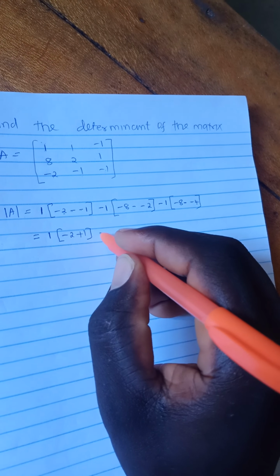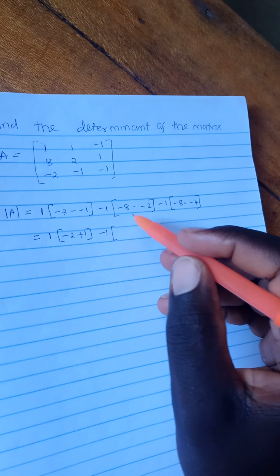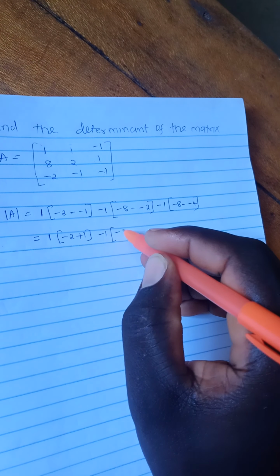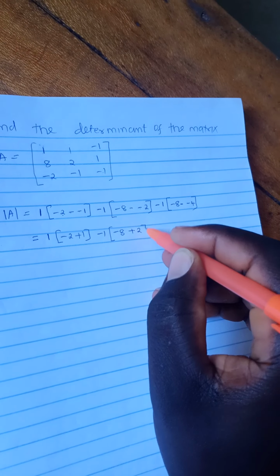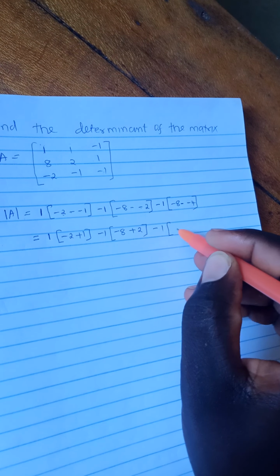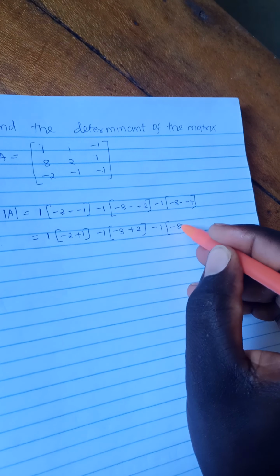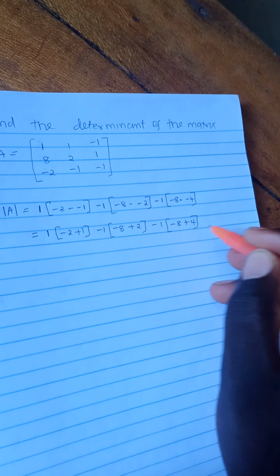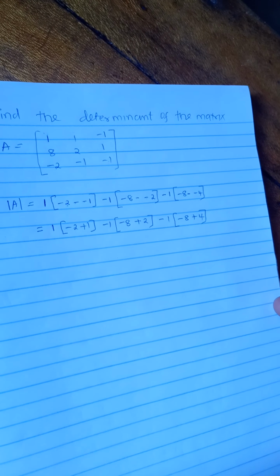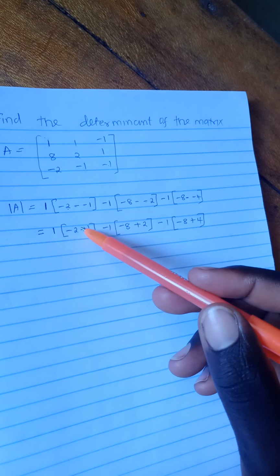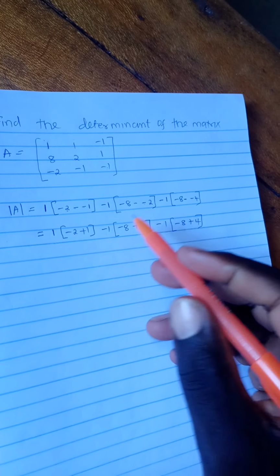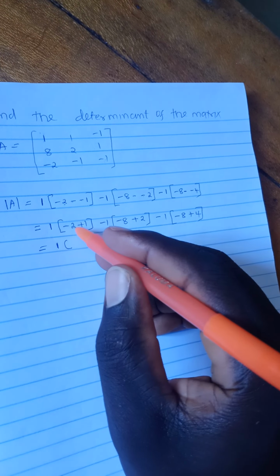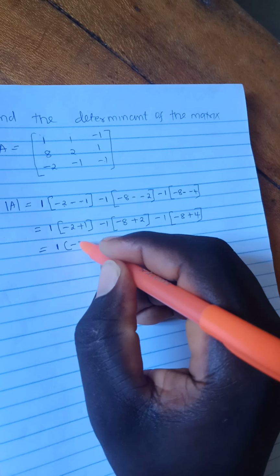Now we have this minus 1. I open the bracket. Negative 8, negative will be positive. So we have negative 8 plus 2. Then minus 1 into, we have negative 8. We have negative will now be positive. Then I write 4. Now let us proceed from there by working what is in the brackets. So we shall have 1 into negative 1 plus 1 will be negative 1.